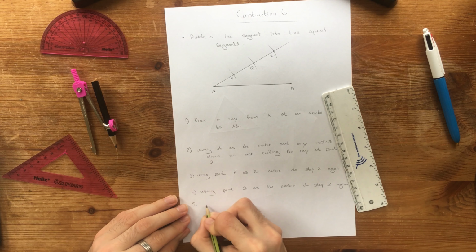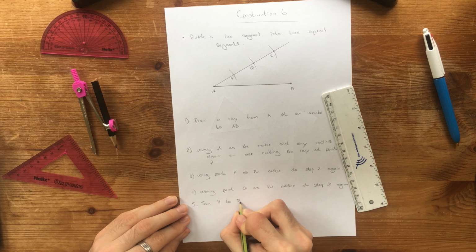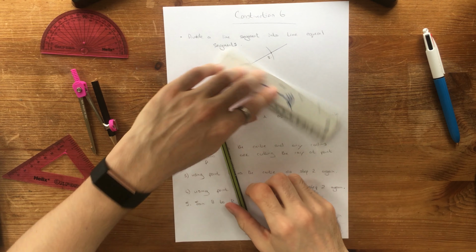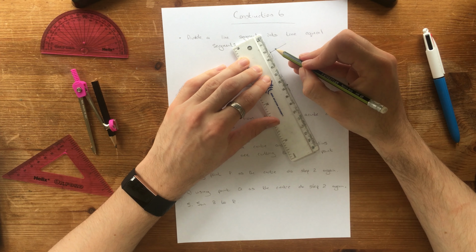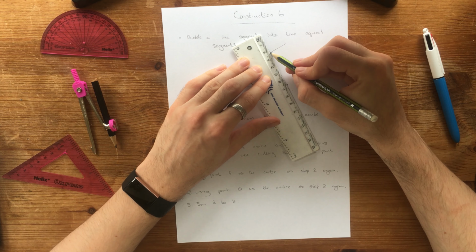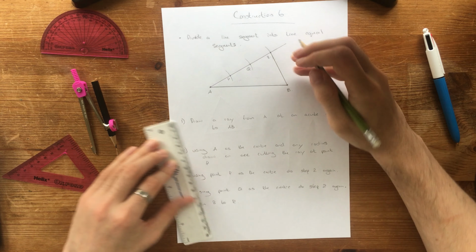Now, join B to R. So that's straightforward enough. Using our ruler, B to R. Let me see if I can line these up. It should be good. There's B to R. Okay.